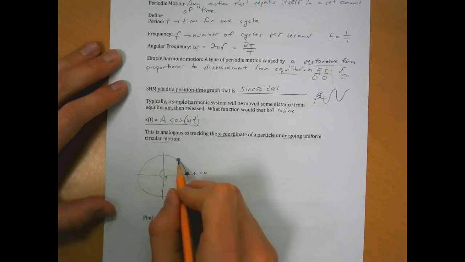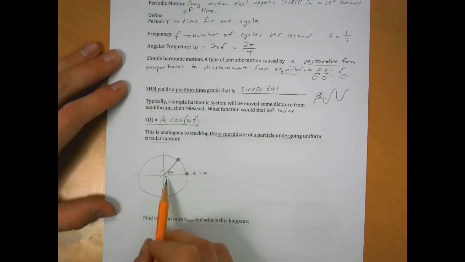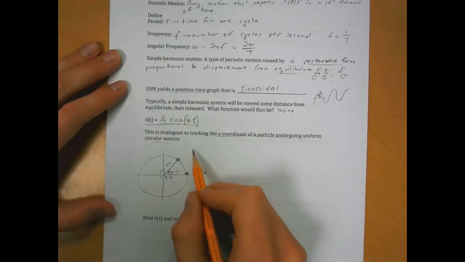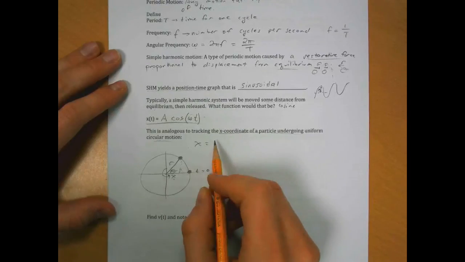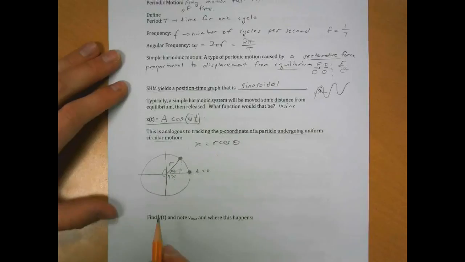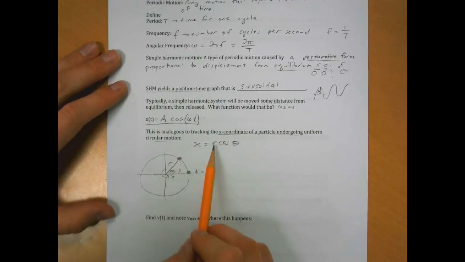At some later time, we've traveled through some angular distance theta. Well, what's the x-coordinate of this? Well, we have the radius of the circle, and doing some trig, that x-coordinate is going to be equal to r cosine theta, right? Well, r is the radius of the circle.